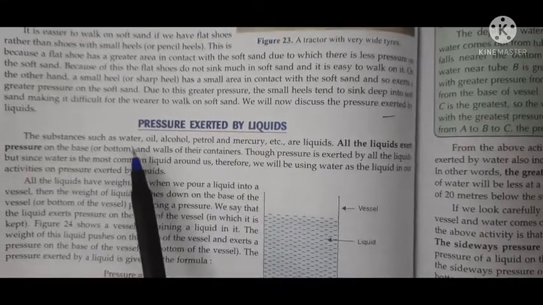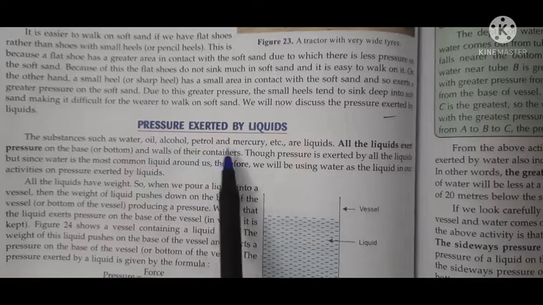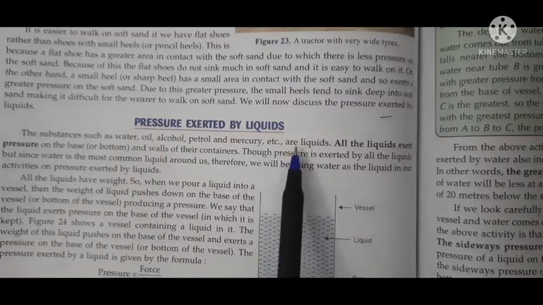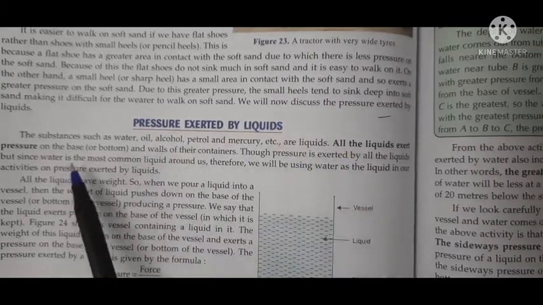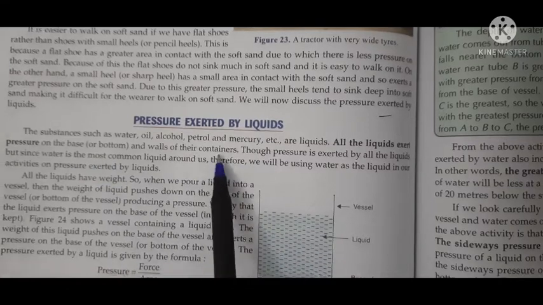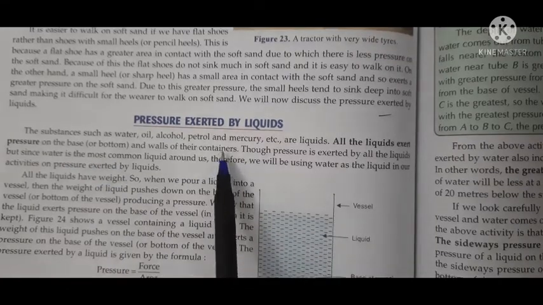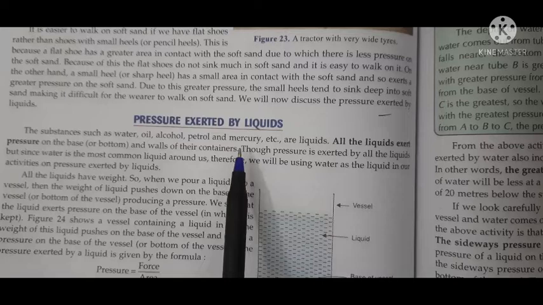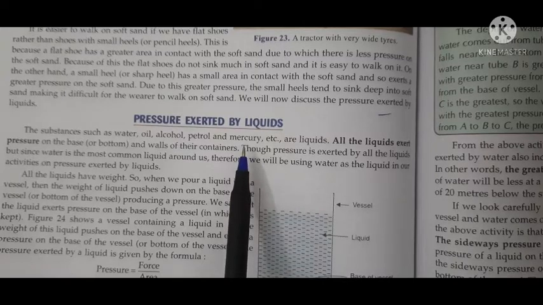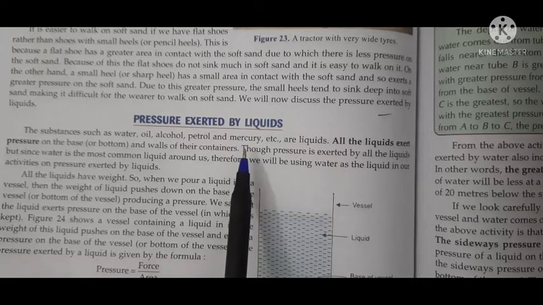Now the substances such as water, oil, alcohol, petrol and mercury are all liquids. All the liquids exert pressure on the base and the walls of the container. If you take any liquid, what are liquids? Liquids can flow. So if you take a liquid in any container or a vessel, let us say in a glass, it will exert pressure at the bottom as well as the side of the glass.